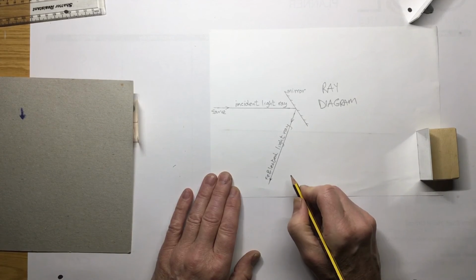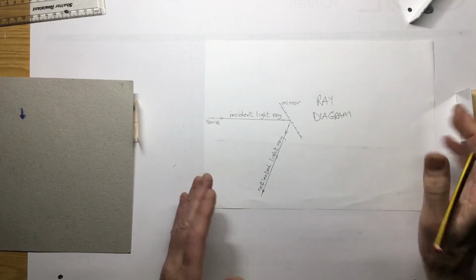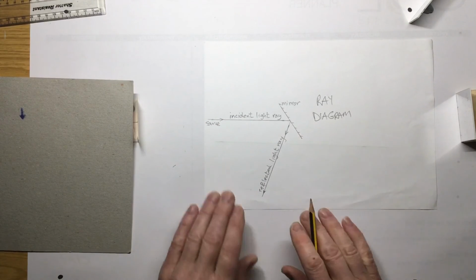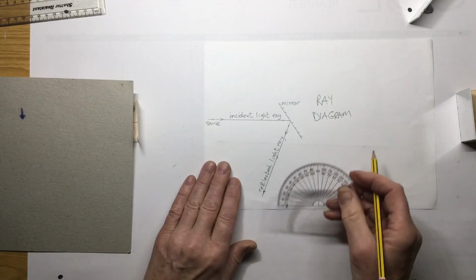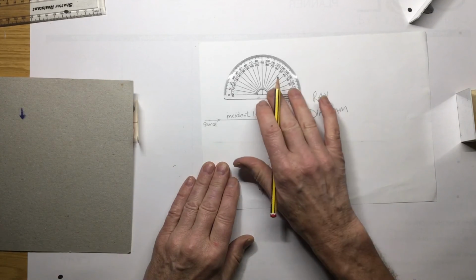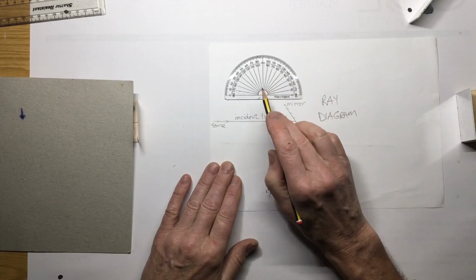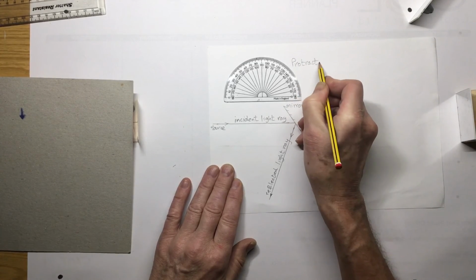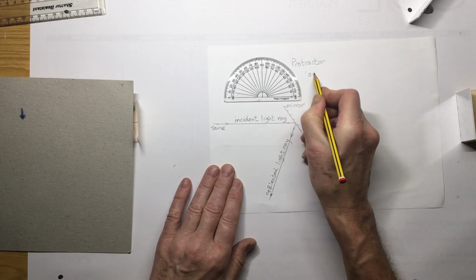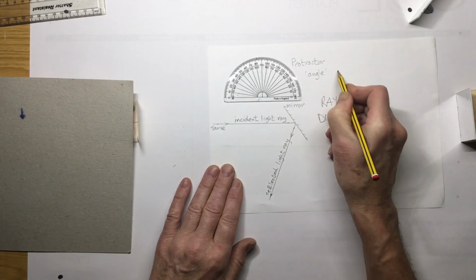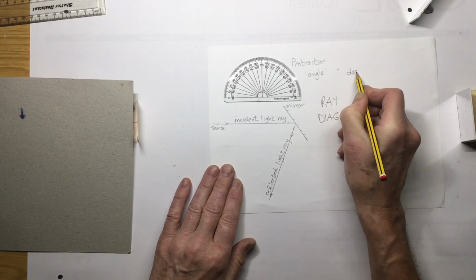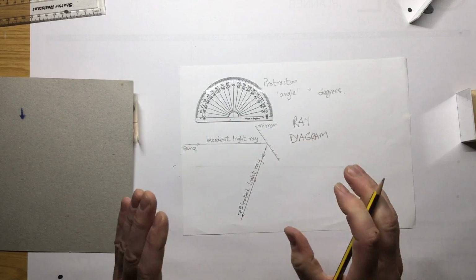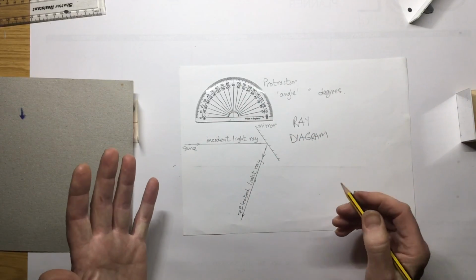A ray diagram. So now that we've recorded it, which is a fabulous thing, a scientific thing to do, we can say, well, what can we learn from it? And let's just give a little clue about this. Would this little gadget, used in mathematics normally, but used in science as well, could this help? And of course that is a protractor, and that allows us to measure an angle in degrees. And there we are. Have a think about that. Which angles could we measure and what have we found out?